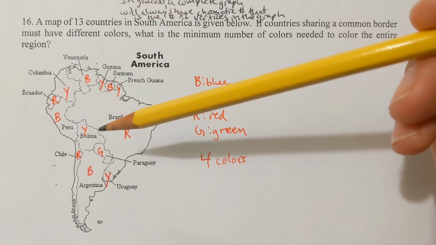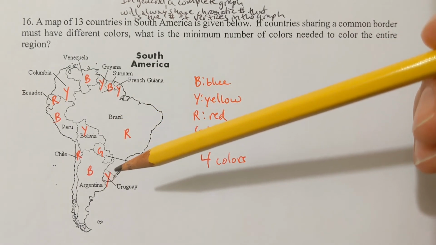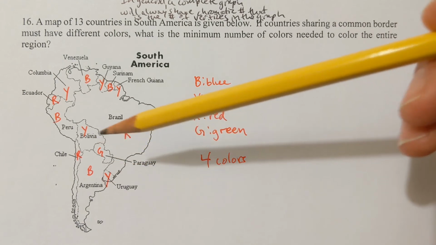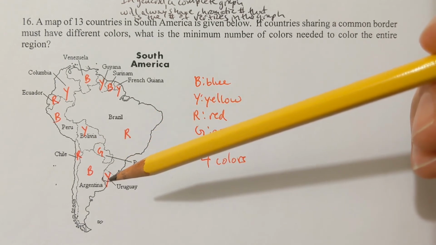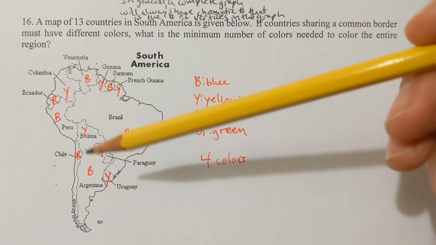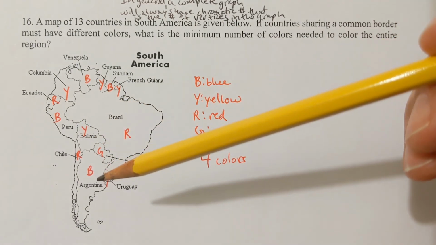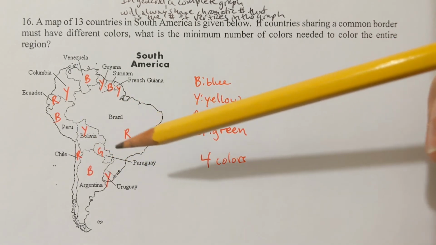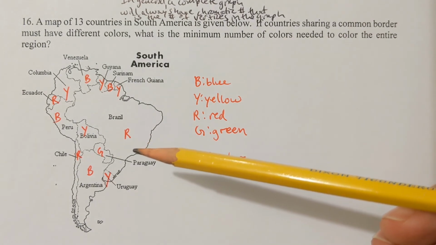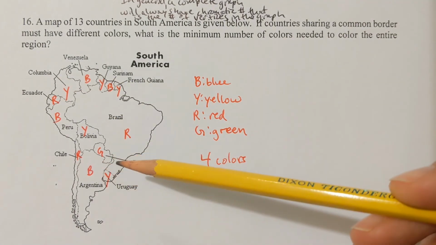Okay, so I've got yellow, red. Uruguay does not touch any of these that I've already assigned colors, so let me use yellow again. Argentina, let me call that blue since Argentina does not touch Peru. And Chile does not touch Brazil or Ecuador, so I'll call that red.